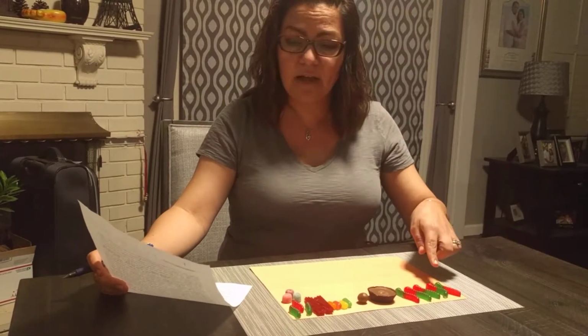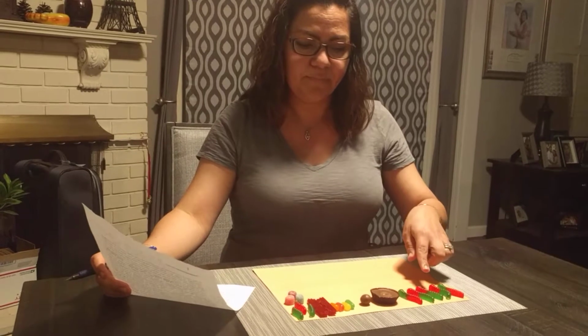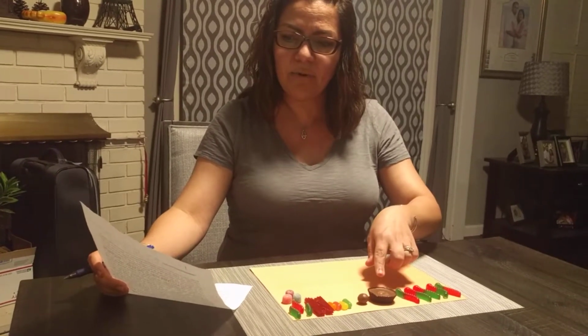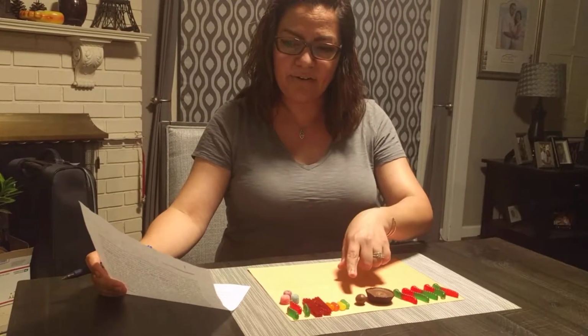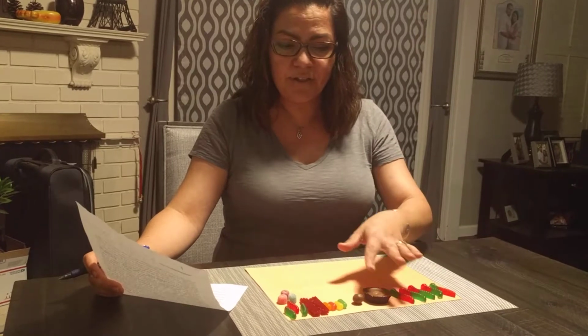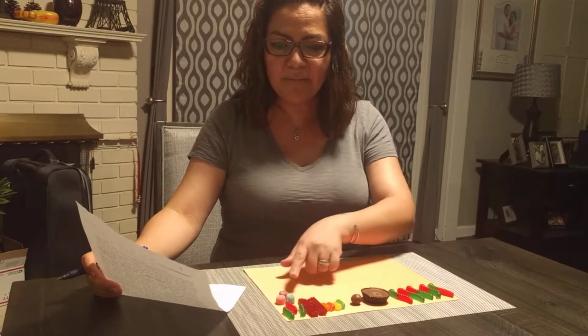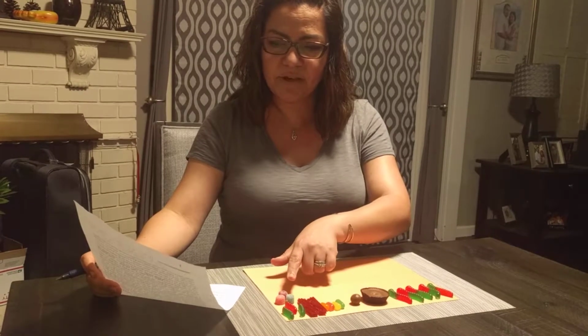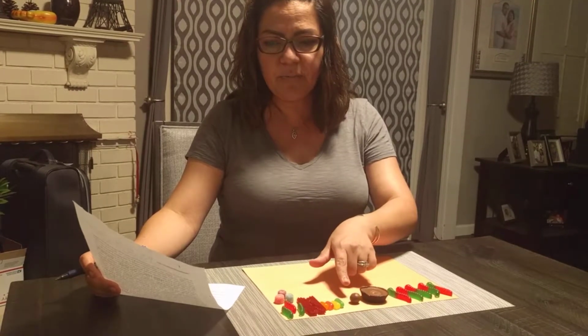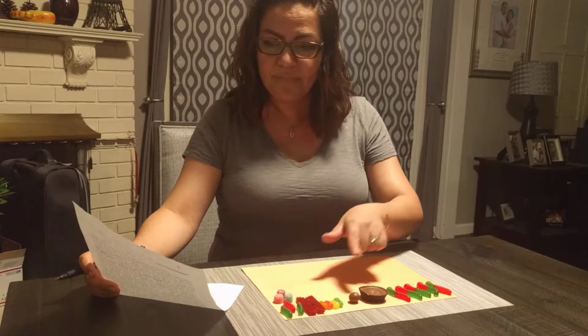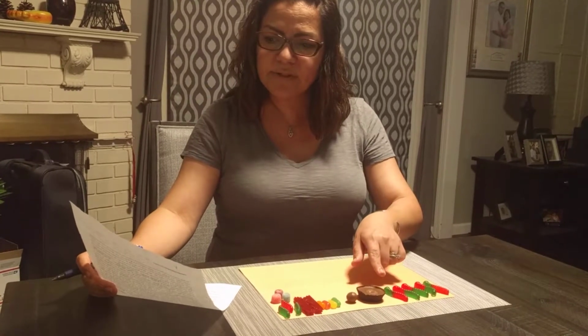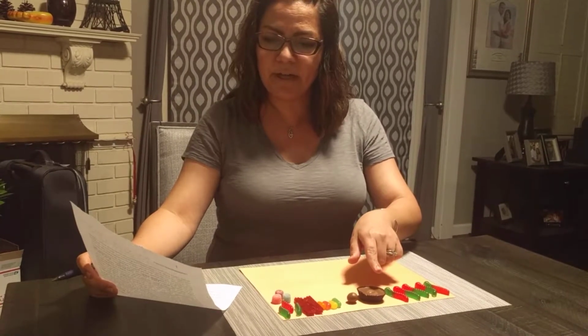For the dendrites, I will be using worms. For the axon, I will be using licorice. For the myelin sheath, I will be using the micikes. For the terminal buttons, I will be using sweet tarts. For the nucleus, I will be using a whopper. And the soma or cell body will be a peanut butter cup.